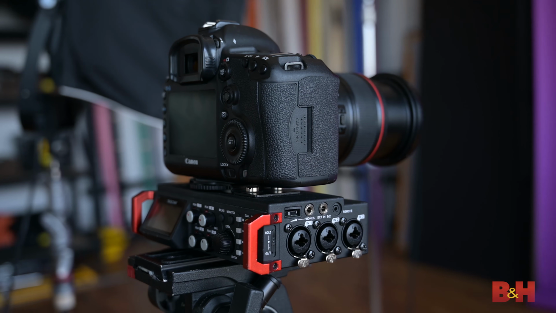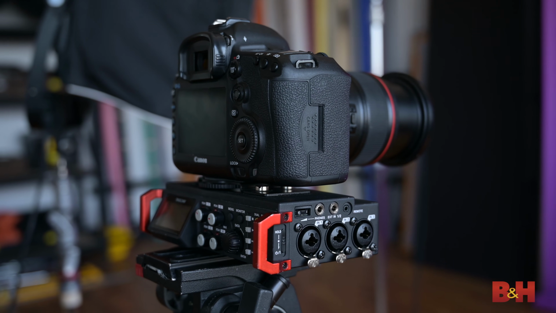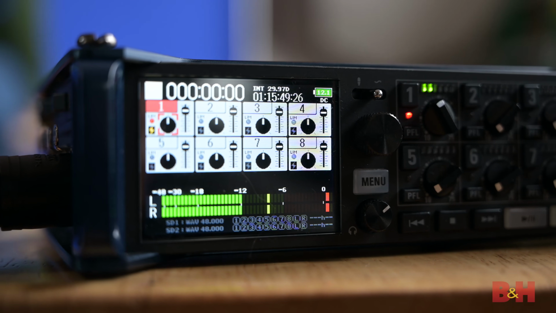There are models of recorders that simply mount directly under a camera and are operated by the shooter, but most dedicated recorders require their own setup and in some cases, a separate operator.